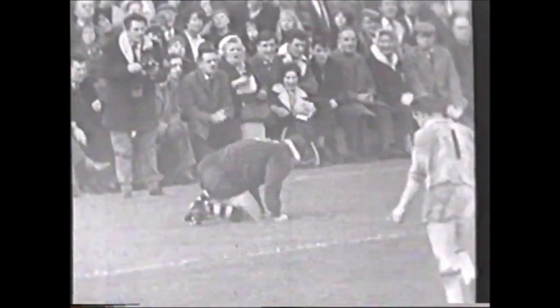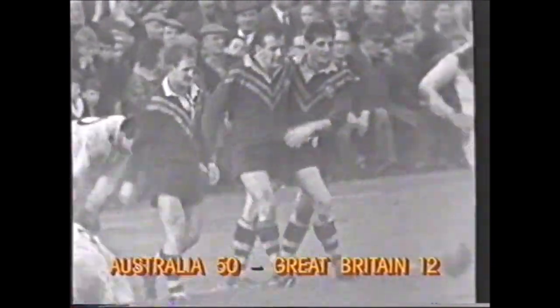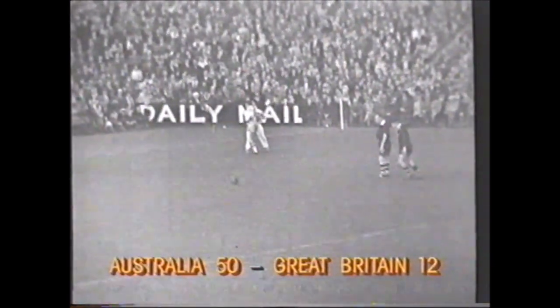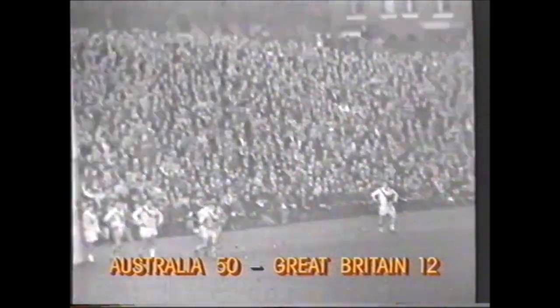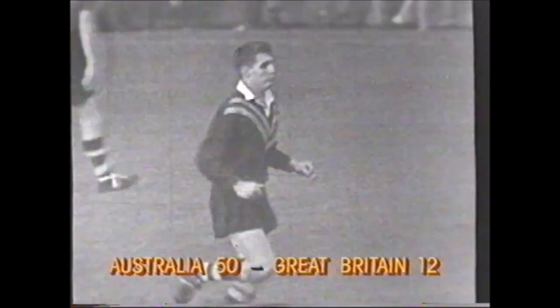Further tries to Peter Diamond and wonder Earl Harrison wrapped up Australia's incredible 50-12 whitewash of the old enemy. In all, a record 12 tries came that day. The Ashes were ours and would soon be brought home in triumph from England for the first time in over 60 years.